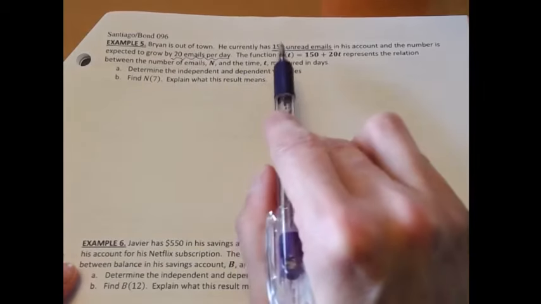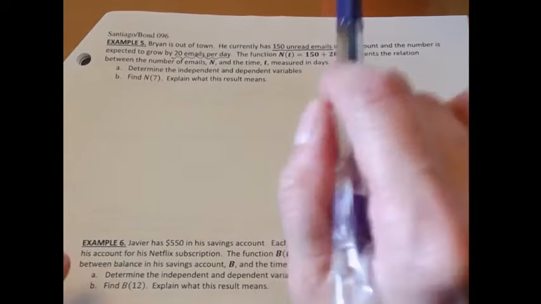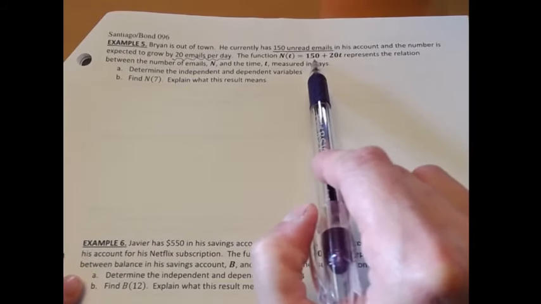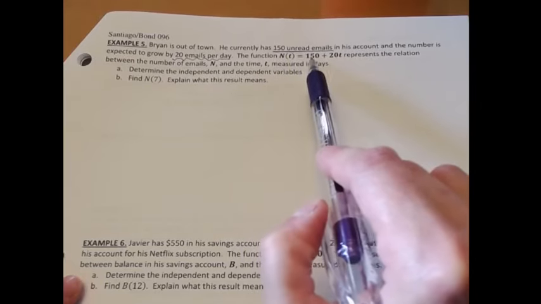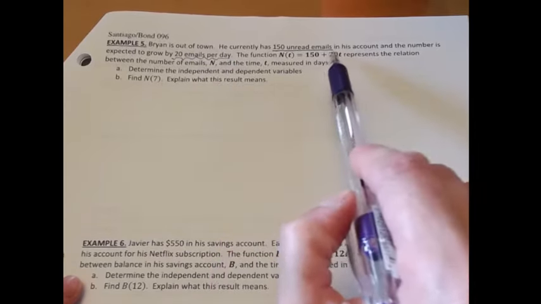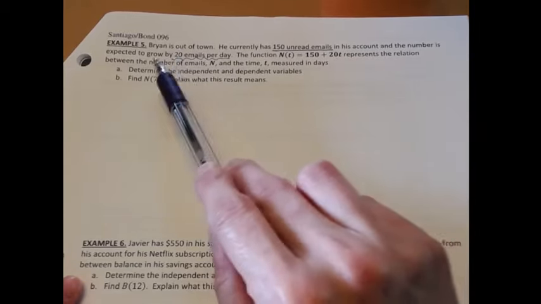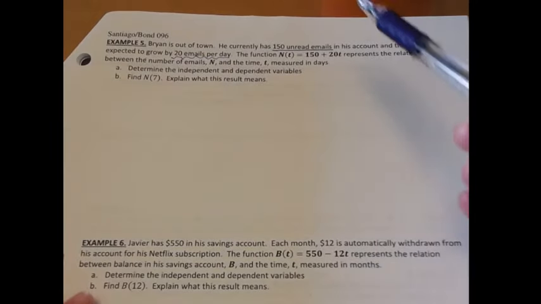The function n of t is equal to 150 plus 20t. So this is interesting. The 150 I notice in my function, it says here there were 150 unread emails. So those two match up. And then I also notice that it's expected to grow by 20 emails per day, and I see here 20t. So this 20 represents the growth of 20 emails per day. So that's interesting. We're going to think about that as we continue.